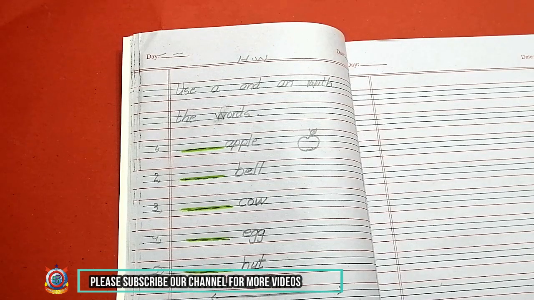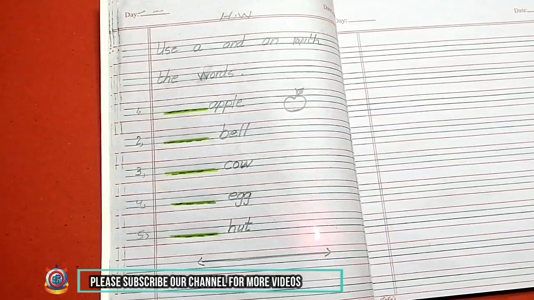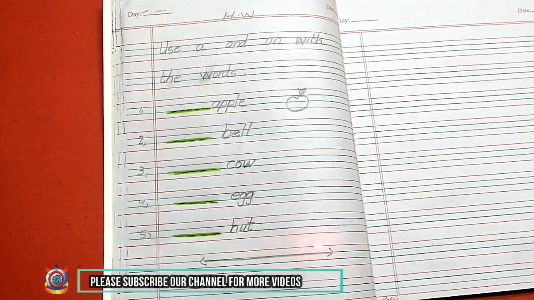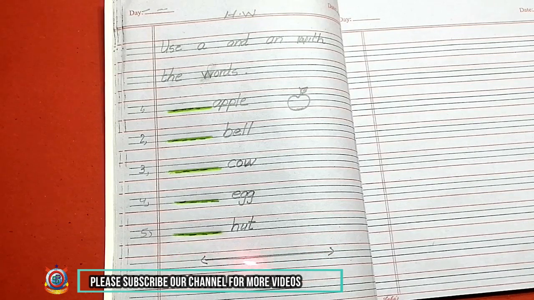Okay, students? And in the end, we draw the margin line. Look at here, ending line. This is the ending line. You draw the ending line, and with the help of a scale, you draw the ending line and margin lines. Okay, you use a scale with it. Okay, students.